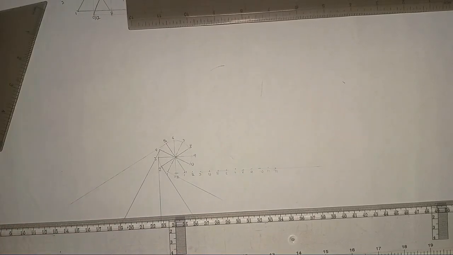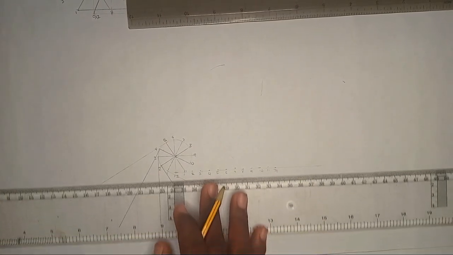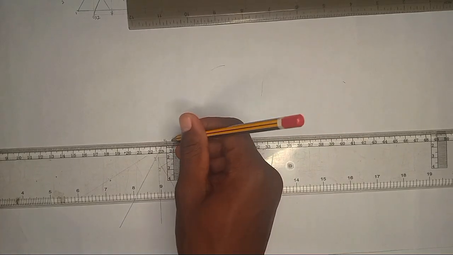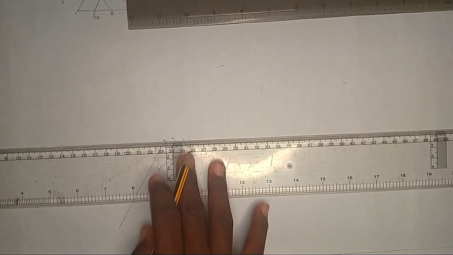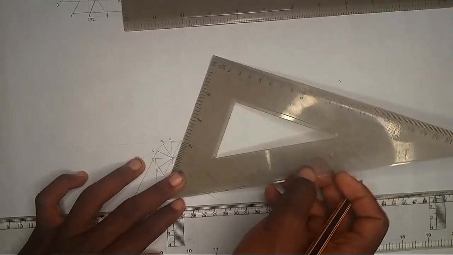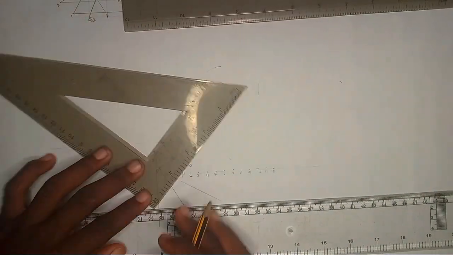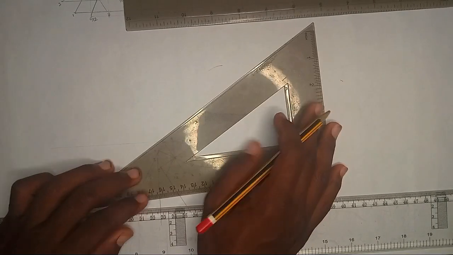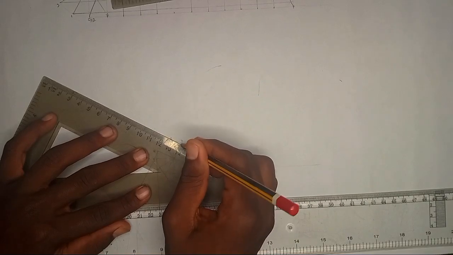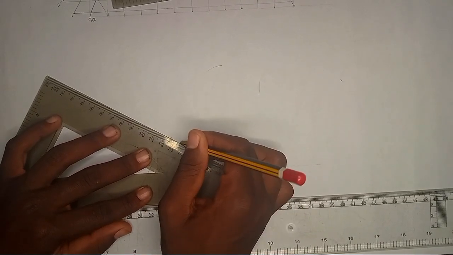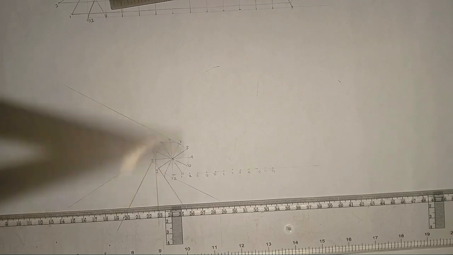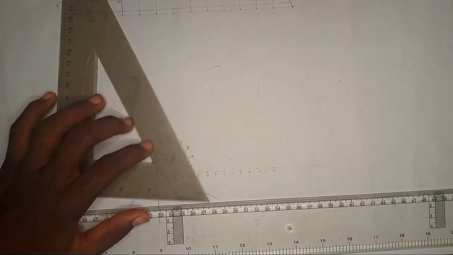Then this is going to be a straight line, so we just use our T square directly. And then for this we're going to be having it this way. Then for the value of 8 we are taking 60.